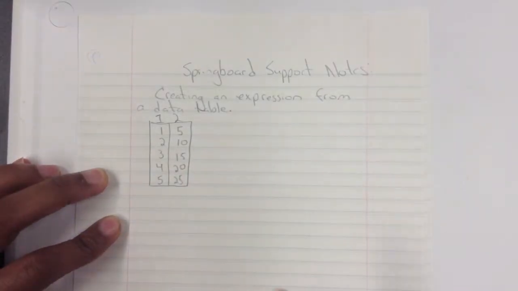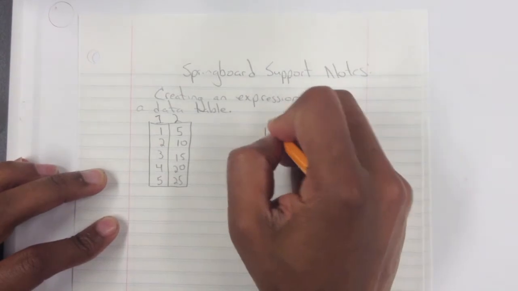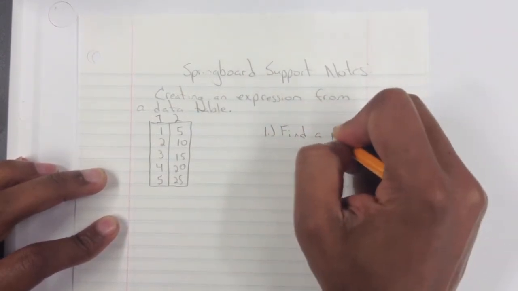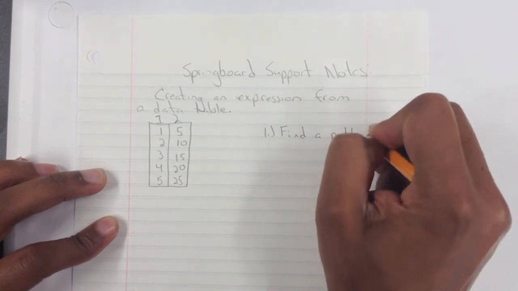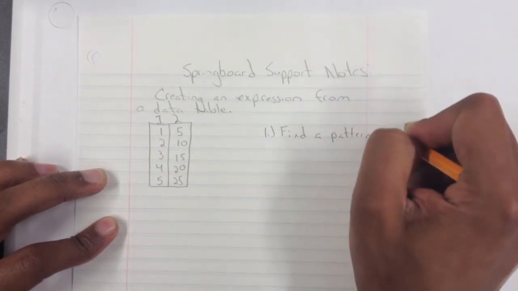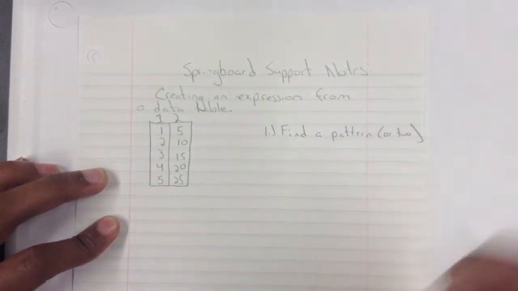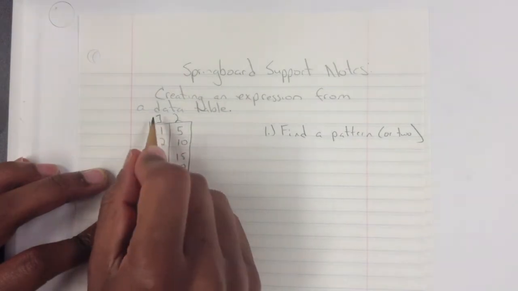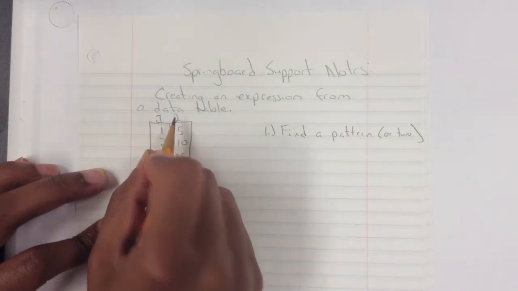Okay? So when you're trying to create an expression from this, the first thing you need to do is find a pattern. Or two, if you can. Alright? So recognize what patterns you see to relate column 1 to column 2.